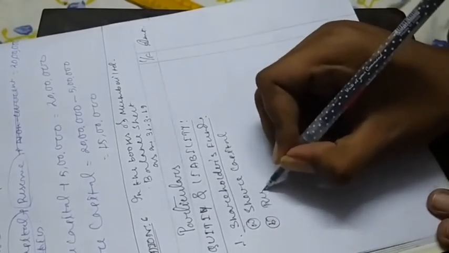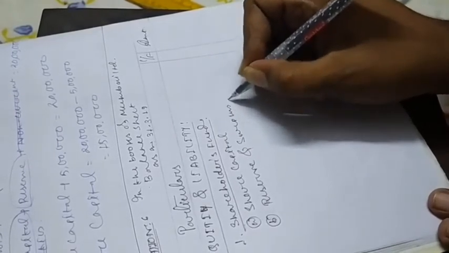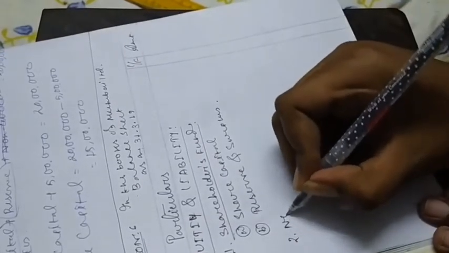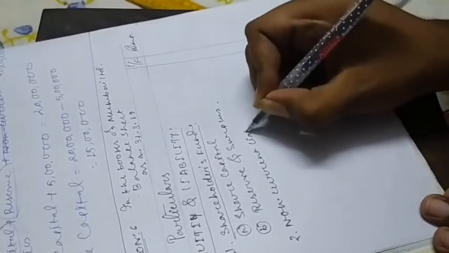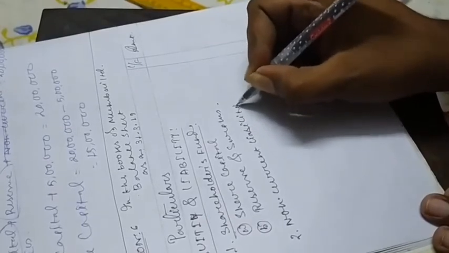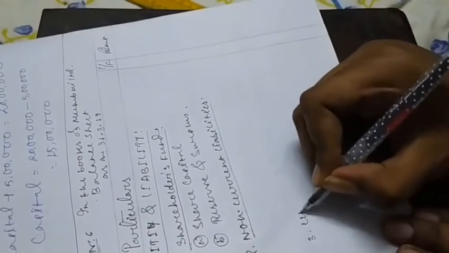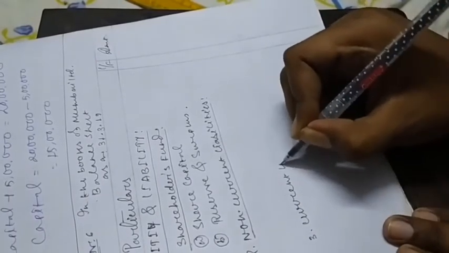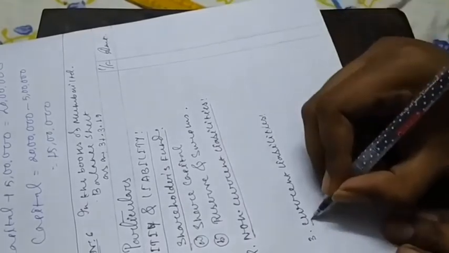The reserve and surplus, non-current liabilities, and then current liabilities. These are all the headings on the liability side.